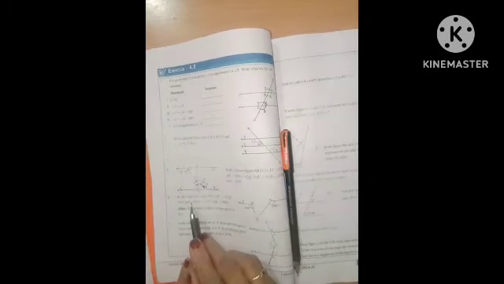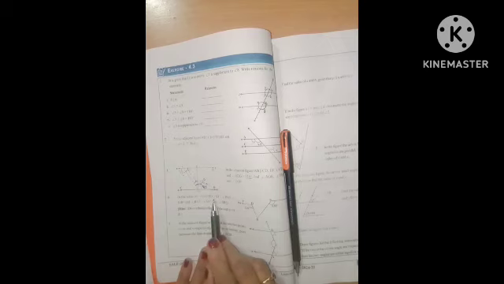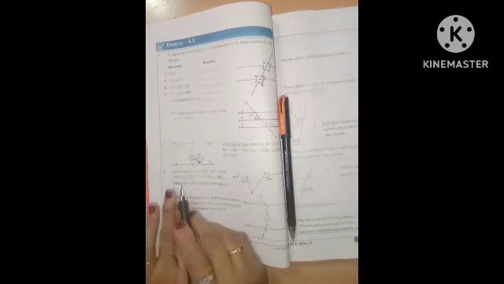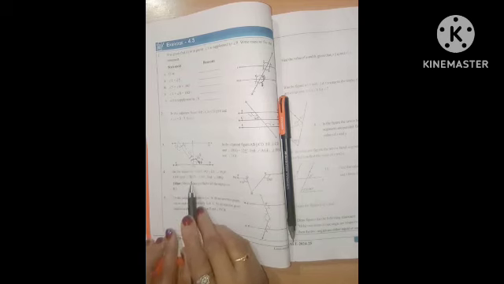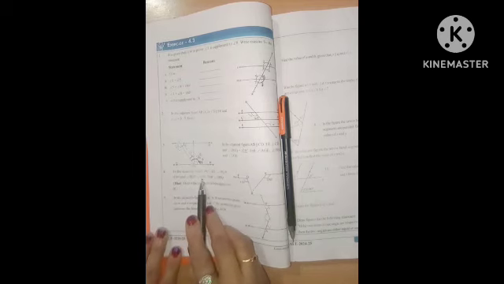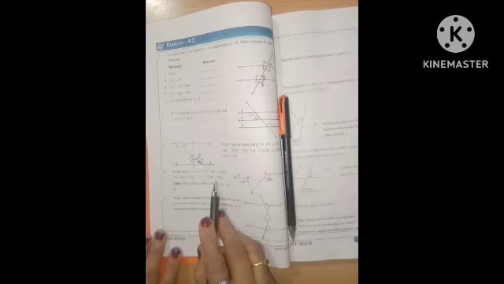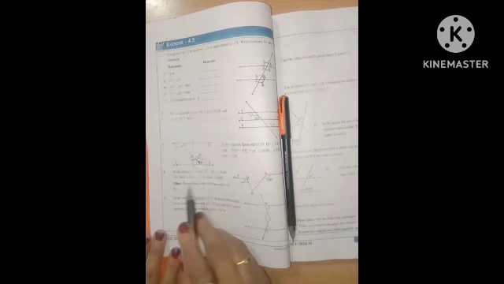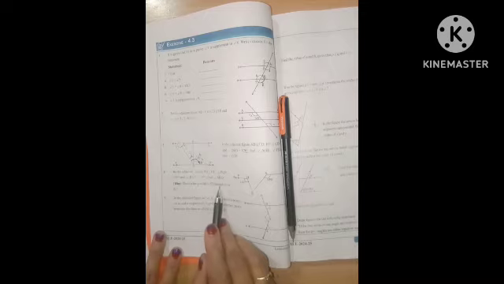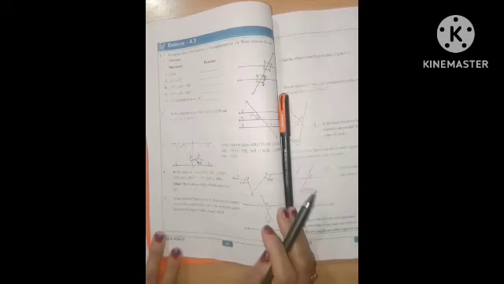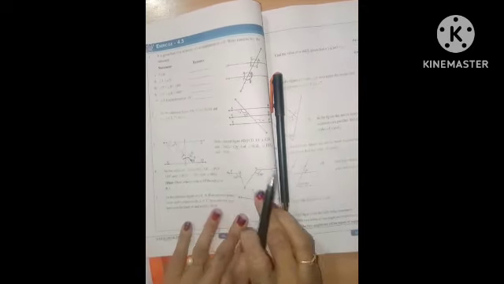Fourth one. In the adjacent figure, PQ is parallel to ST, angle PQR equals 110 degrees and angle RST equals 130 degrees. Find angle SRQ. One hint is given: draw a line parallel to ST through point R. This figure is given.